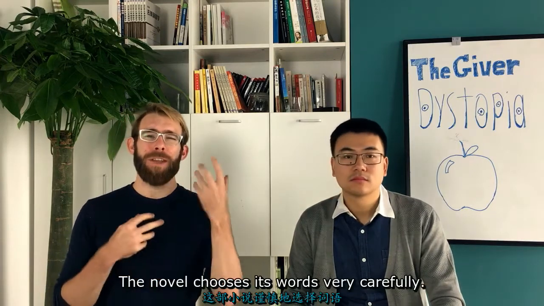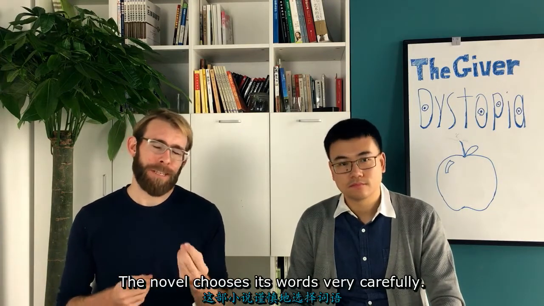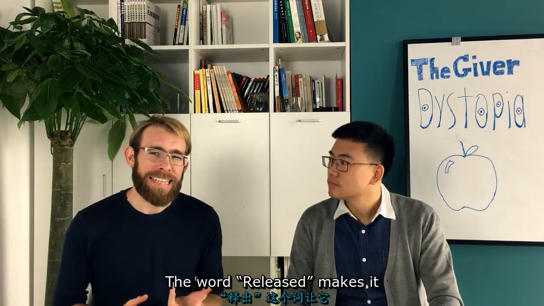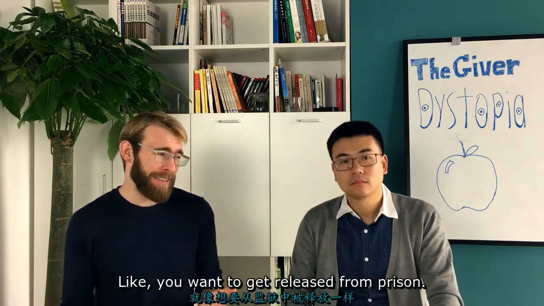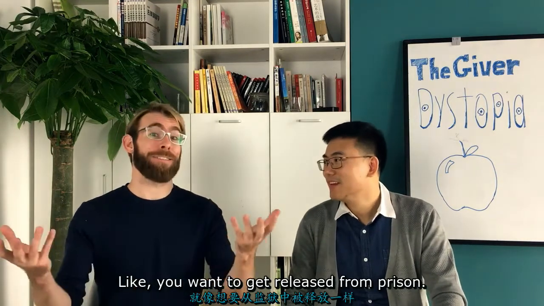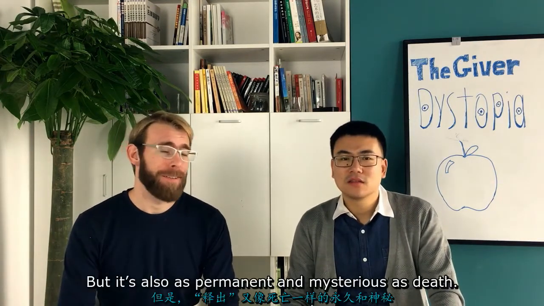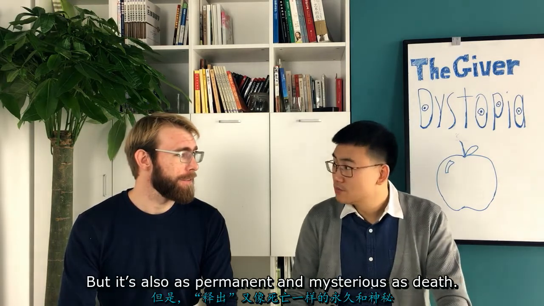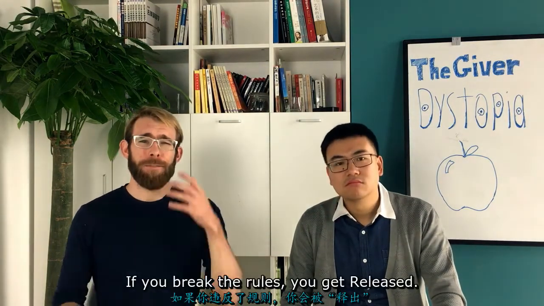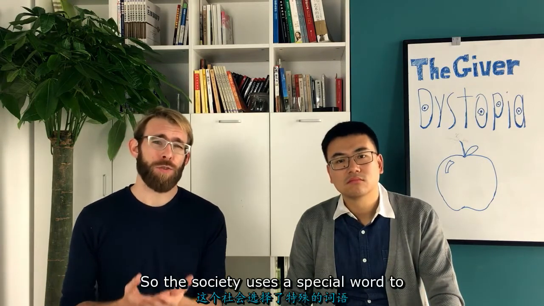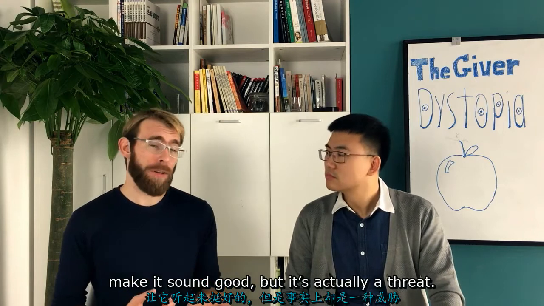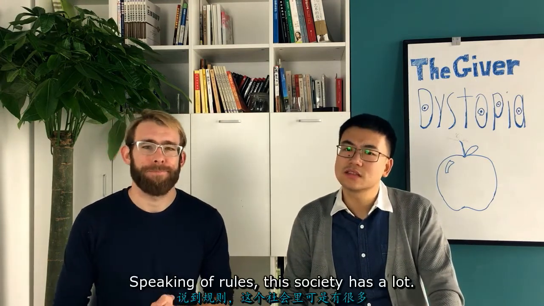The novel chooses its words very carefully. The word released makes it sound like people want to leave society, like you want to get released from prison. Yeah, but it's also as permanent and mysterious as death. Yeah. If you break the rules, you get released. So the society uses a special word to make it sound good, but it's actually a threat. Yeah, speaking of rules, this society has a lot.